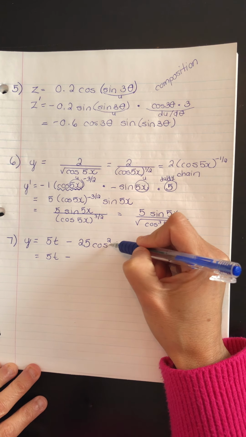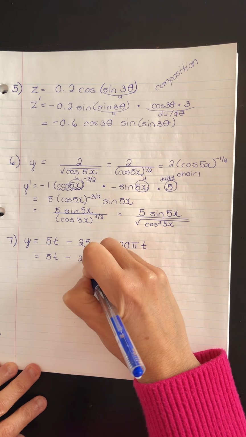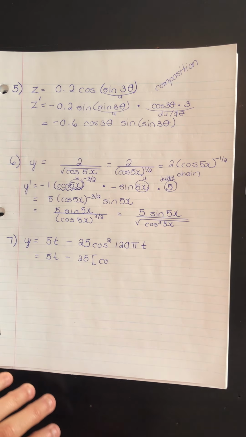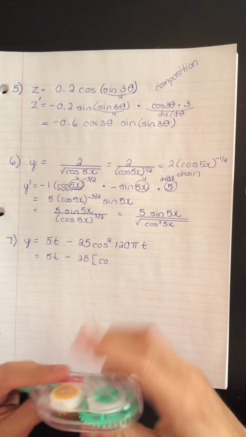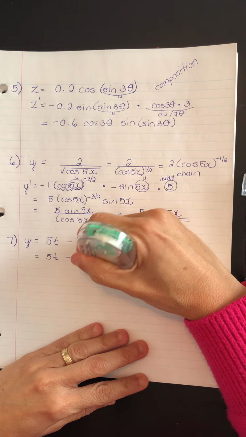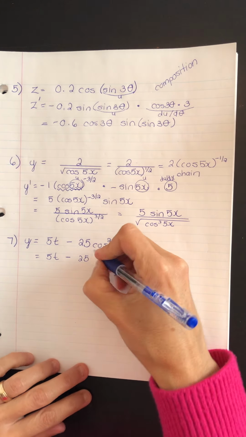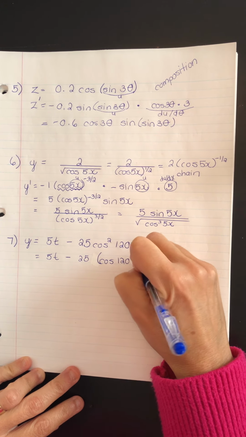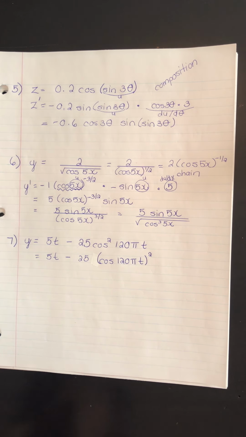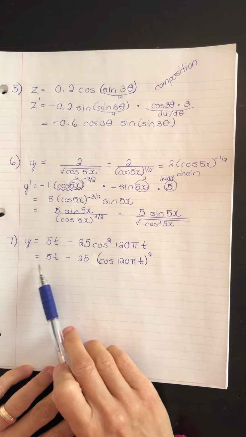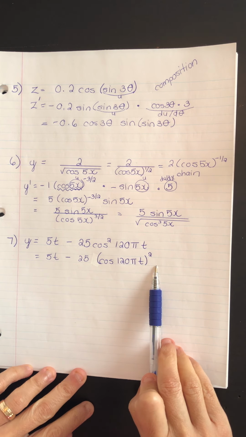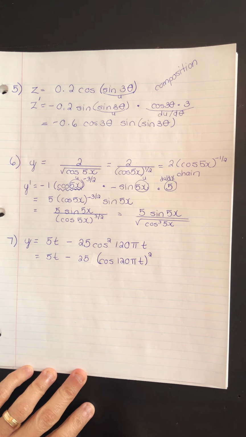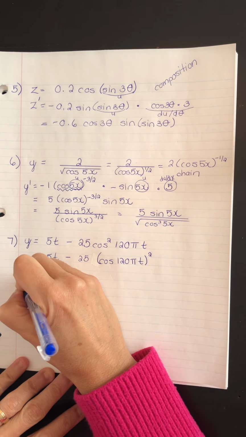What is squared here? Not the 25, but actually round bracket would be fine here. So there's only going to be the one bracket. So not the 25, but the whole cosine function is squared. Okay, so that's just rewriting the original function y. Cosine 120 pi t is what is squared. So now we can do y prime.